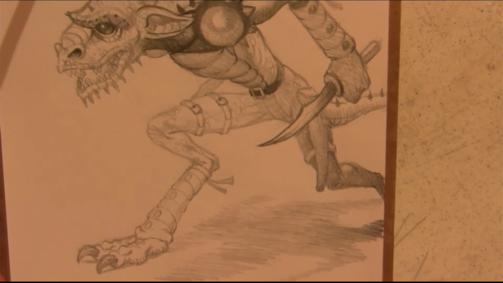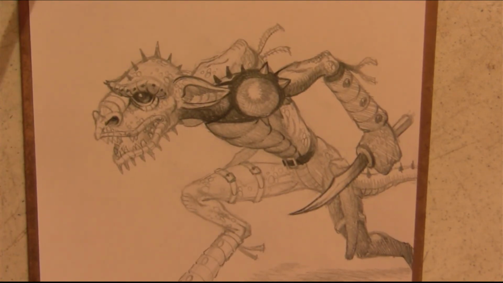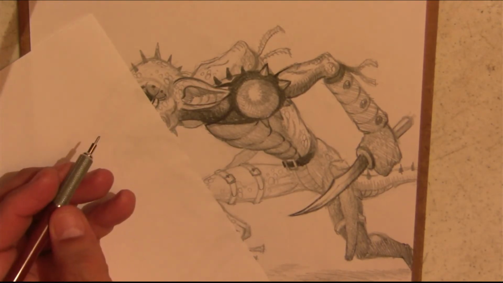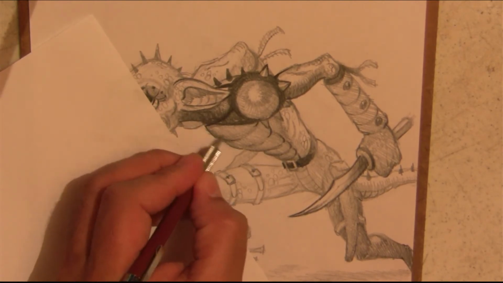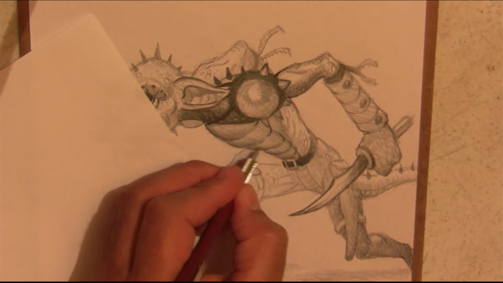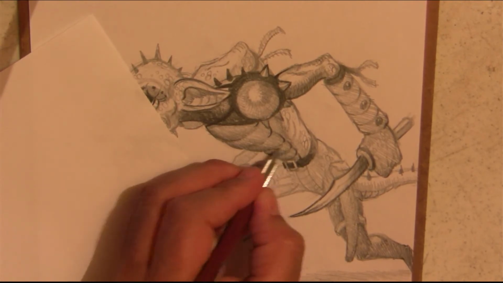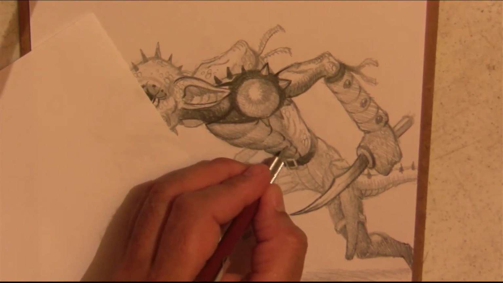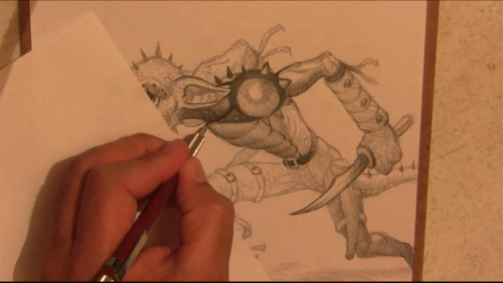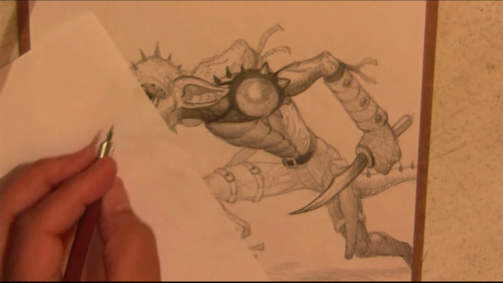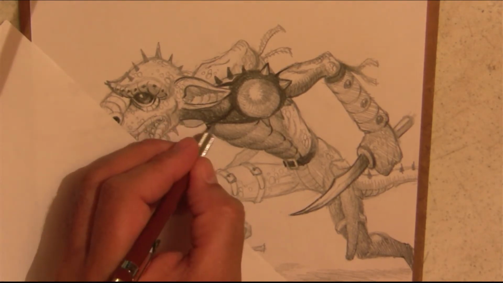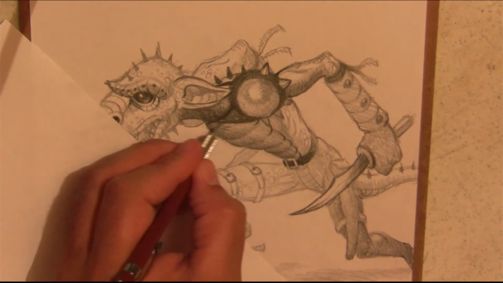So I'm going to go back to the chest area. And I'm just finessing my lighting. I'm not pressing very hard. I'm just taking, just building it up. This needs to match. This has to match that. So I have to make sure I get that right.